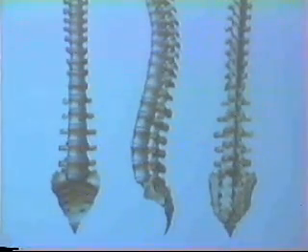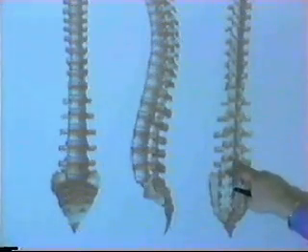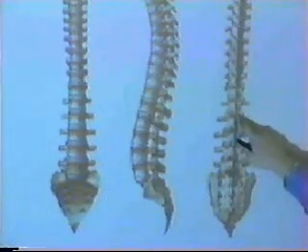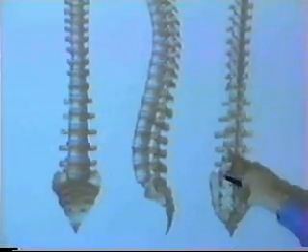A couple of other openings I want to point out to you while we have this illustration here. When we look at the back of the vertebral column, you'll notice that there are some openings between the lumbar vertebrae. Now, this part of the vertebra is called a lamina. That's a lamina, that's a lamina. So these openings that are between the laminae are called interlaminar spaces.